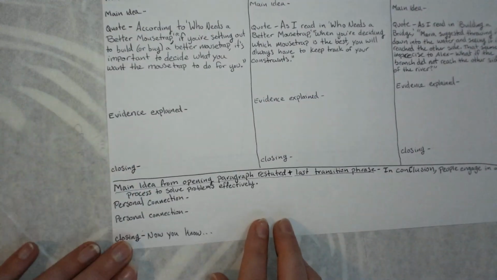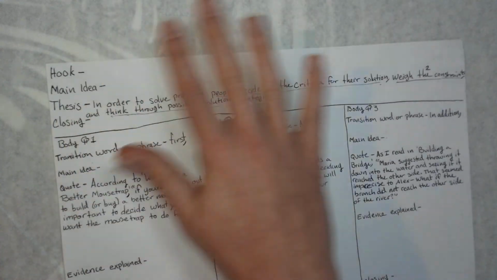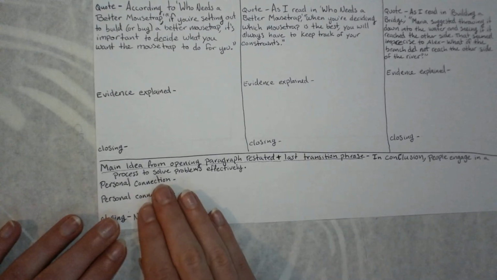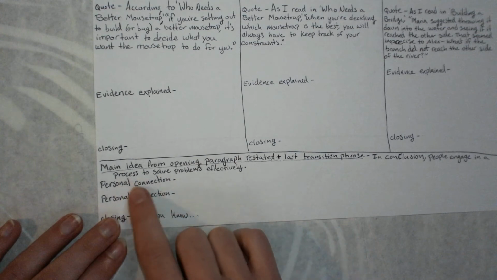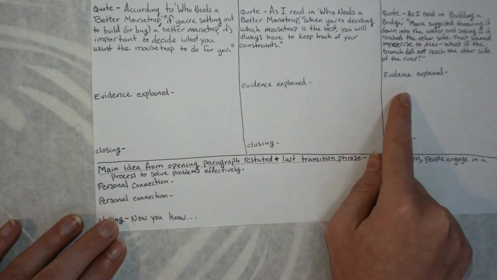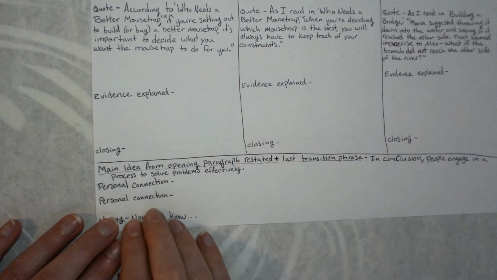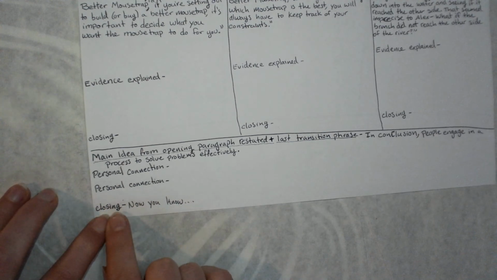So here what I want you to do is to restate your main idea from the whole big essay. Then, because it's at the very end, you have 2 spaces now to put personal connections. Maybe talk about a time that you solved a problem and the process you engaged in. Or maybe talk about a way that you would solve a problem that you haven't approached yet. After that, you're going to put your closing sentence. This is the last sentence of your whole essay.